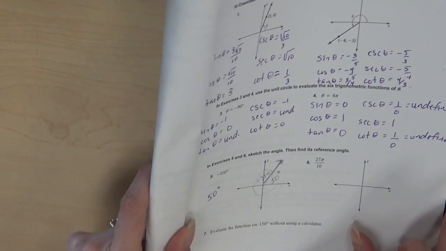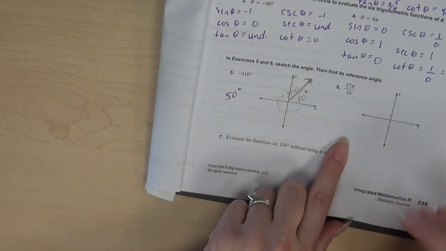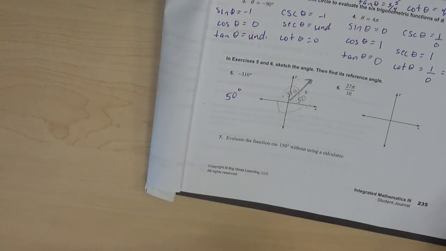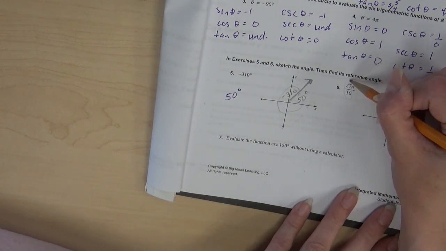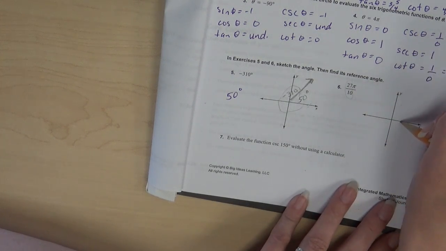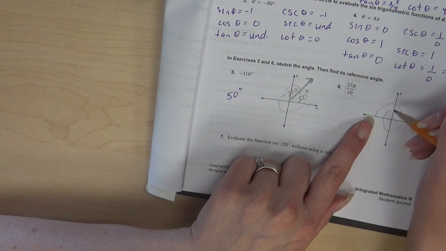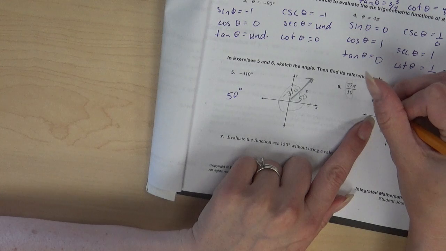In number 6, you've got one that's given to you in radians. So in this situation, you can work with it in radians, or if you prefer to work in degrees, you can always convert it to degrees. I know that 27/10 is close to 3, and I know 2 pi is a full rotation, so there's 2 pi. 3 pi would be back over here on this side again. But I'm not quite that far. I'm close to it. I'm 2.7, 27/10. So it'll be about like this.